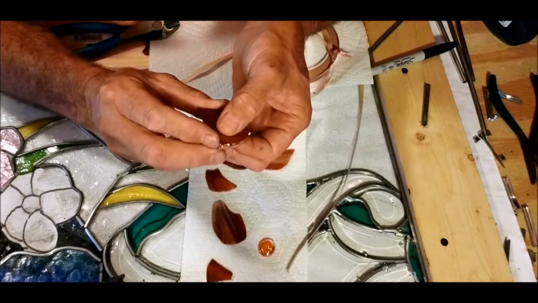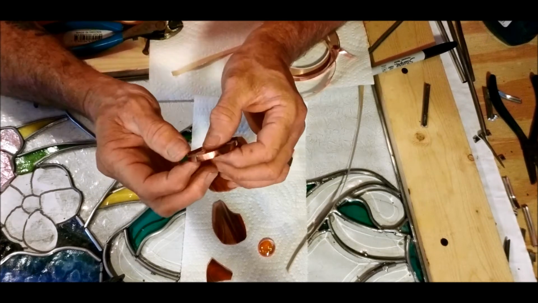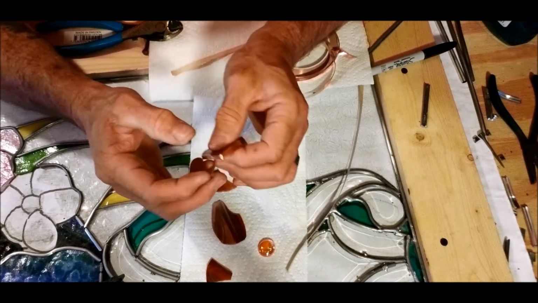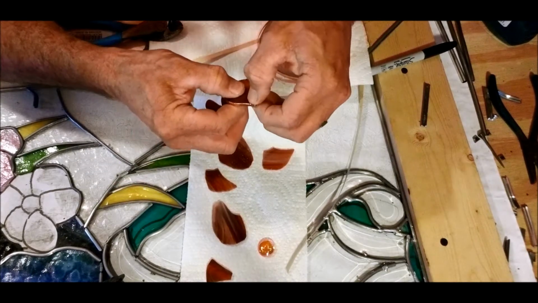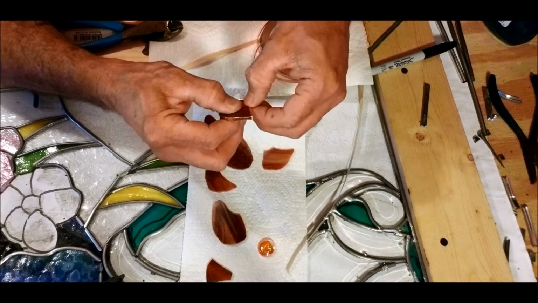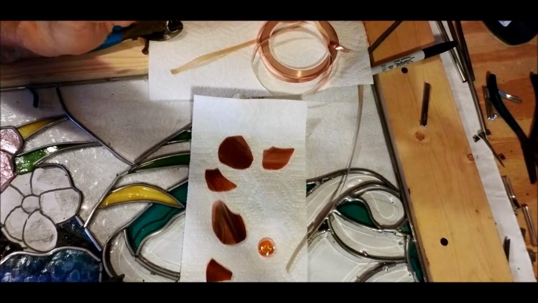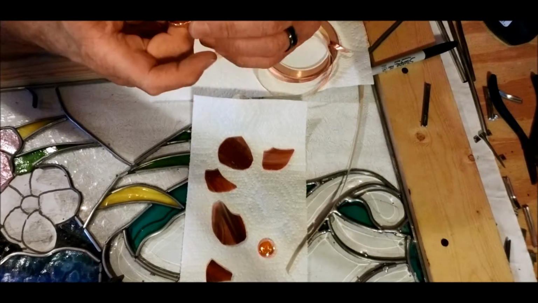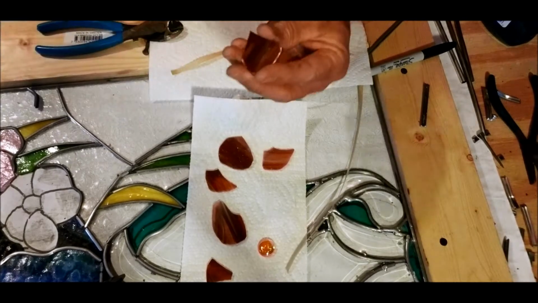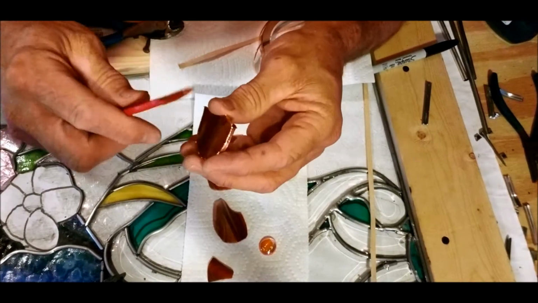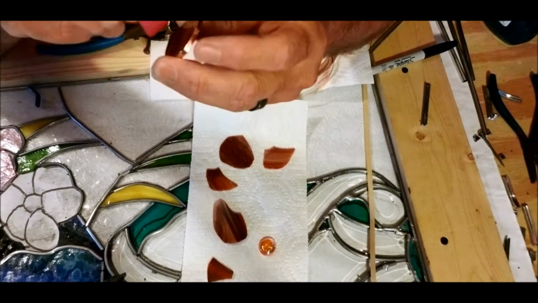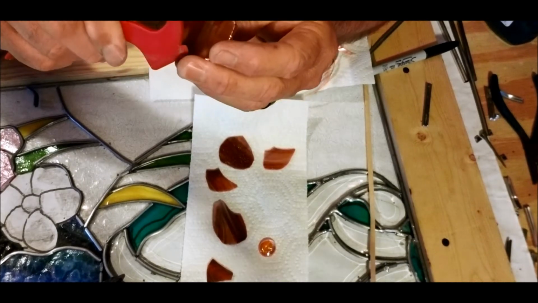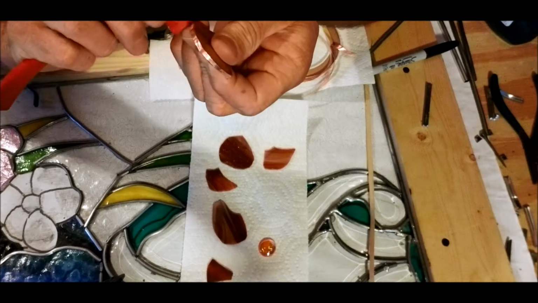And then bend it over. See that? So you're wrapping this thing on the edge with copper, basically. And the solder will stick to that. This little tool I use for various things, mostly for prying the glass into the lead, but it works pretty well to smooth out the edge of this copper foil, make sure it's stuck.